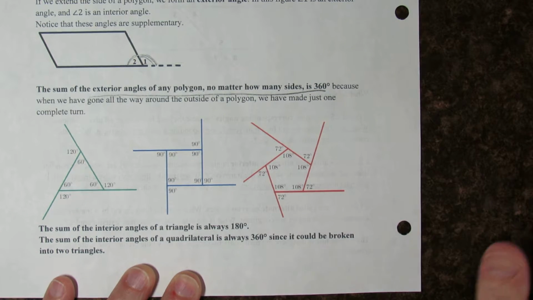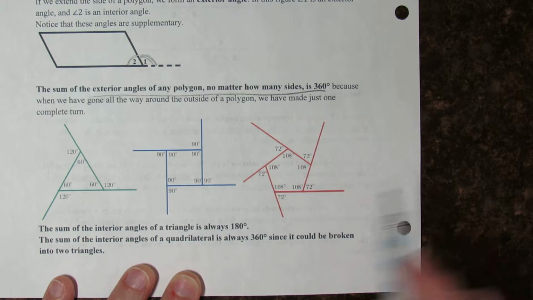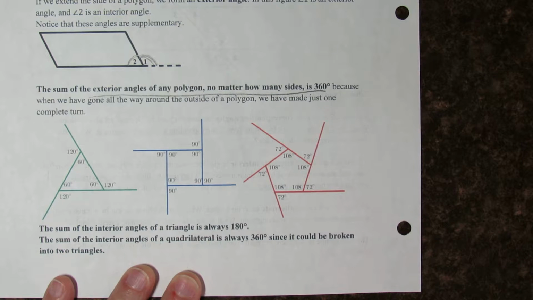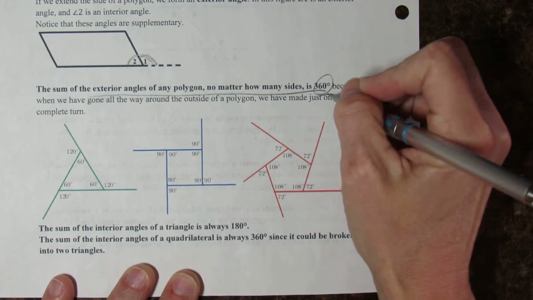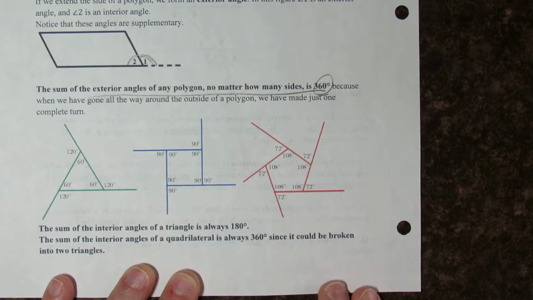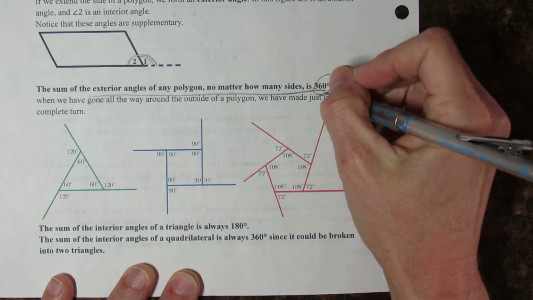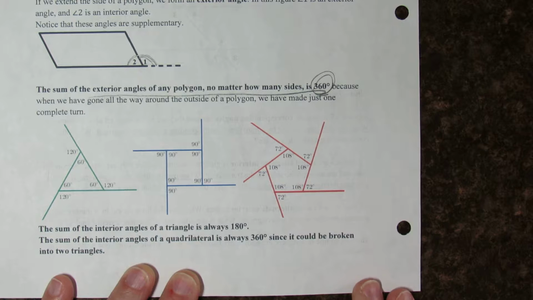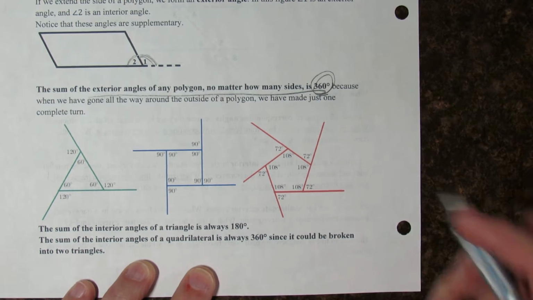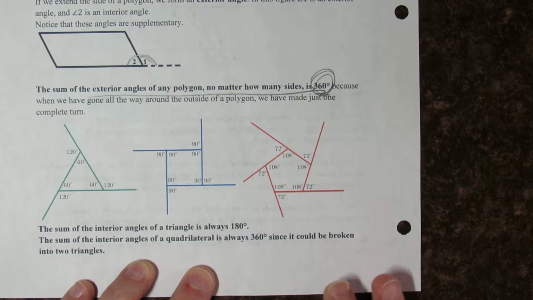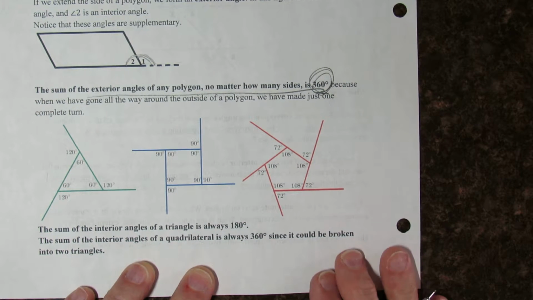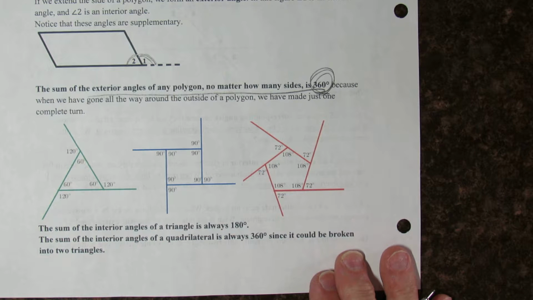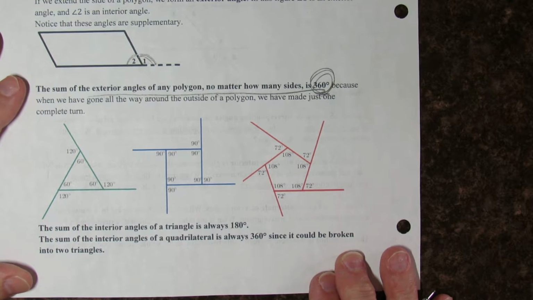So anytime somebody asks you, like me, what is the sum of the exterior angles of a pentagon? It's 360. What is the sum of the exterior angles of a triangle? It's 360. What is the sum of the exterior angles of a 10-sided figure? 360. It's always going to be 360 for the exterior angles. Now it's going to be different for the interior angles.